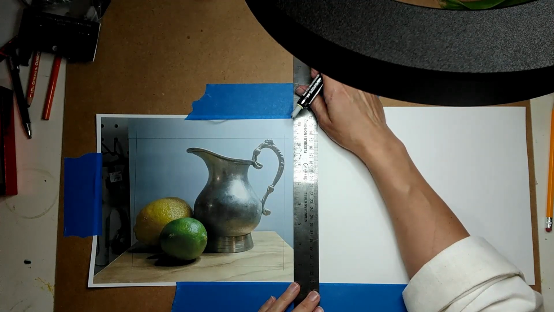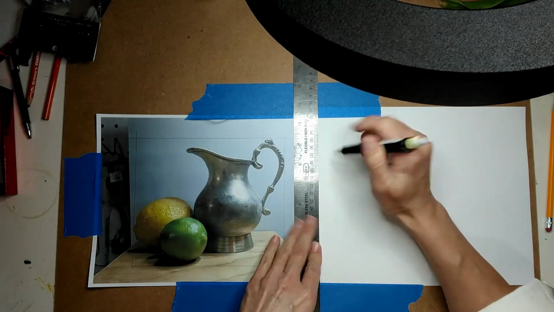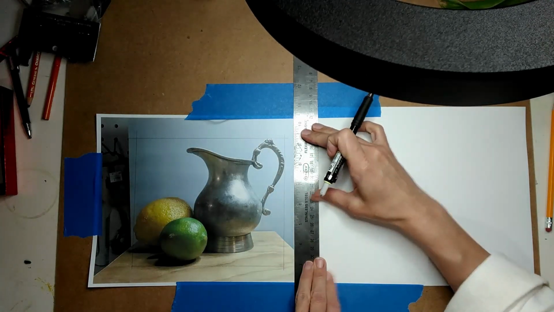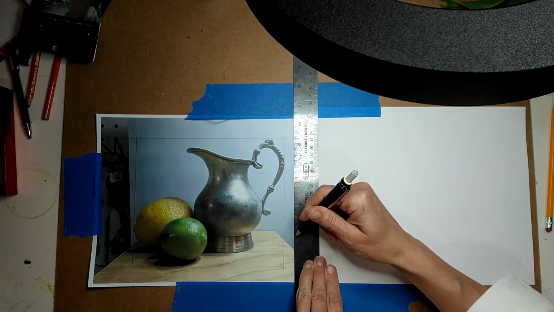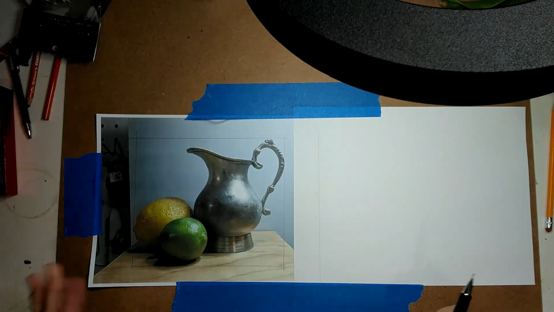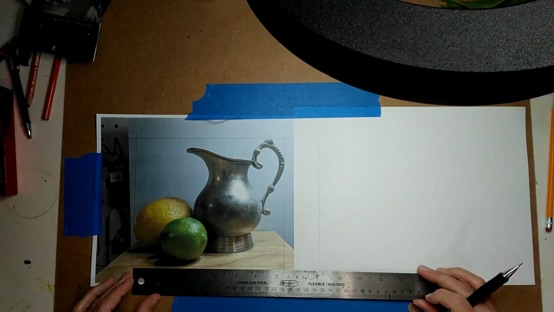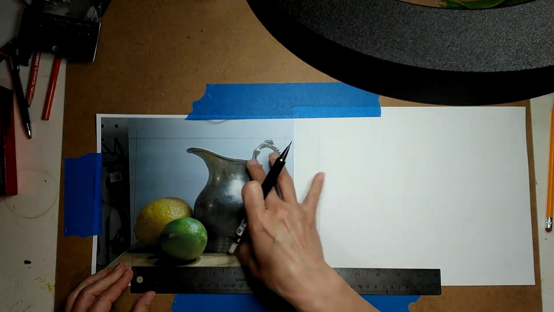Now I'm going to draw my notional space box on my drawing paper, and I'm not going to go right up to the edge there. I want to give myself a little space. So I actually just lined up the edge of the ruler with the edge of the drawing paper right here, so that it gives me a straight line that then I can measure from, and it allows for a little bit of space there.